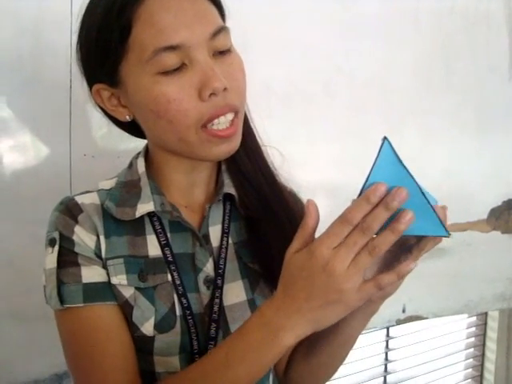Our second prism is a triangular prism. This is called so because its bases are triangular in shape. So this first base is a triangle and the second base is a triangle. This prism has three rectangular faces. So these are the three rectangular faces of this prism.